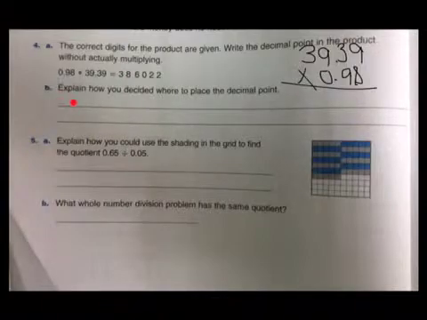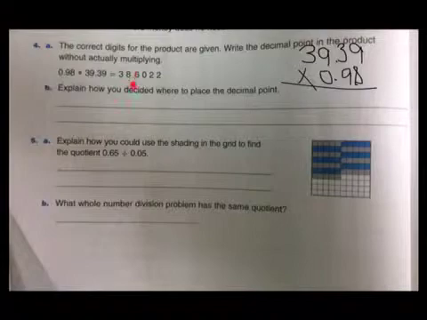But here you are being asked to explain how you figured it out. Now this would be tough to explain to someone. Here's another way you can explain it. You understand that 0.98 is almost 1. So this would be 1 times 39. So you know that it's going to be just a little less than 39 because you're not multiplying by 1 anymore. You're multiplying it by a number less than 1. So it's going to be around 39. Okay, so that's how you know that the decimal should be right after the 38.